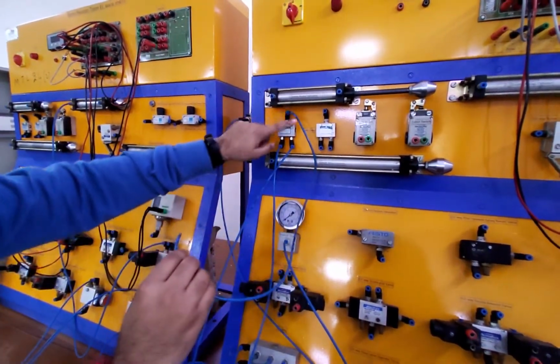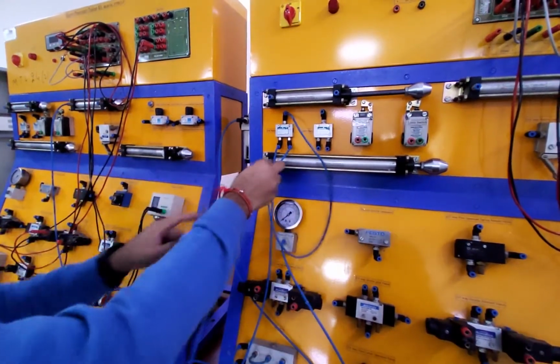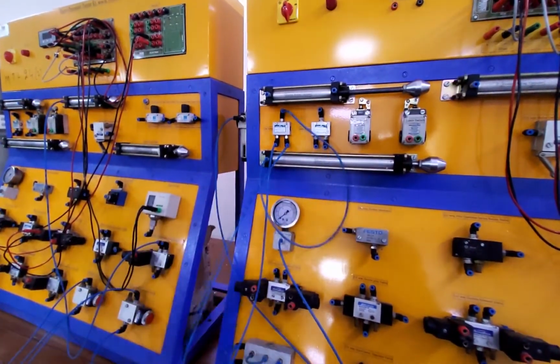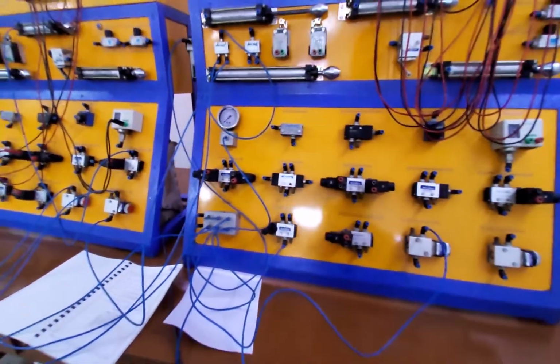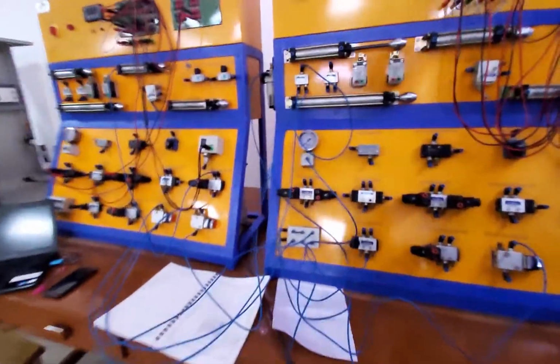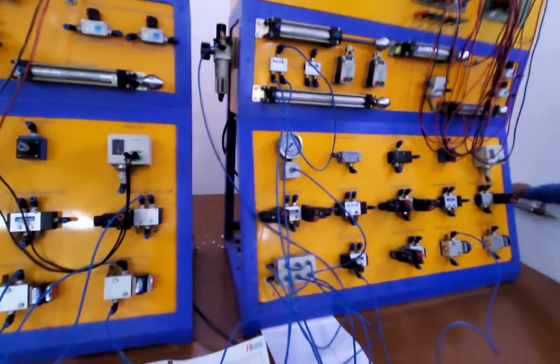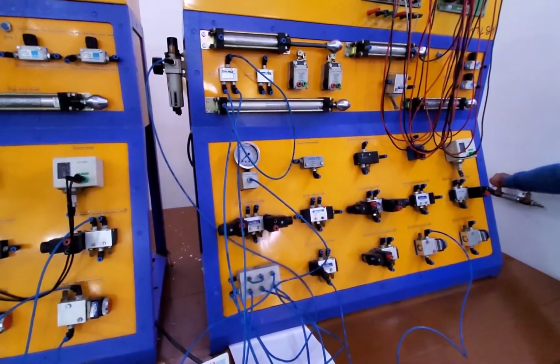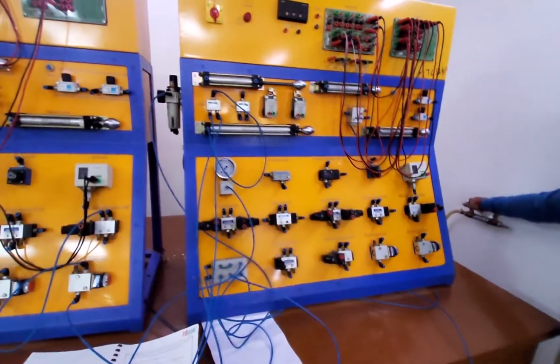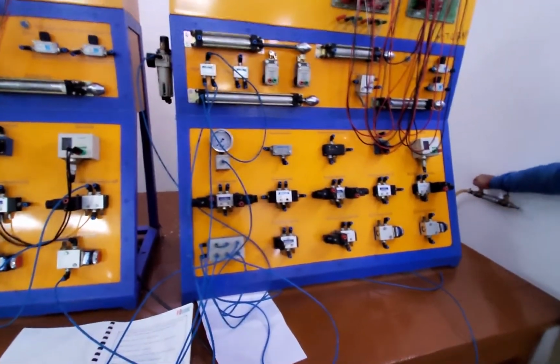Connect this pipe to this single acting cylinder and open the compressor valve. So here I open the compressor valve.